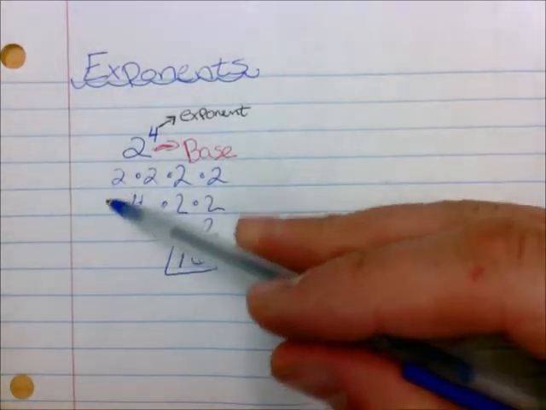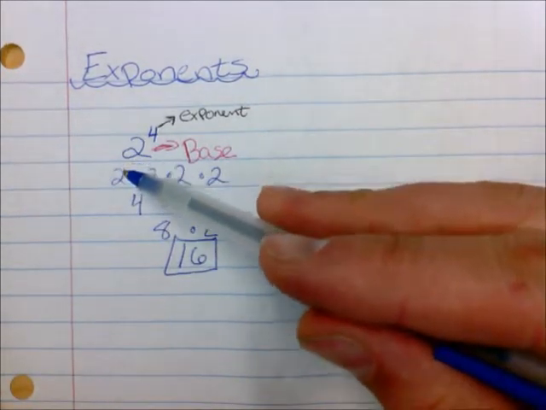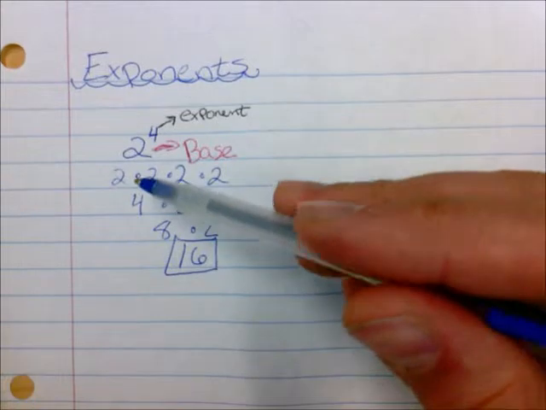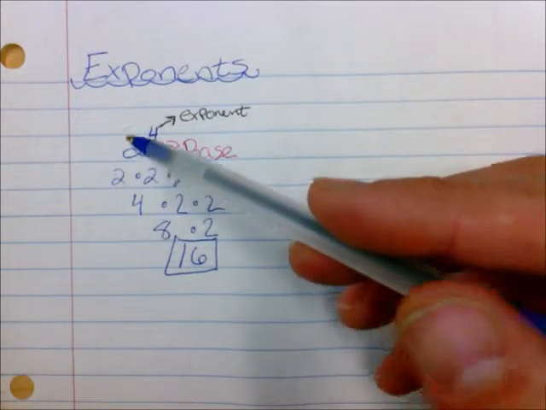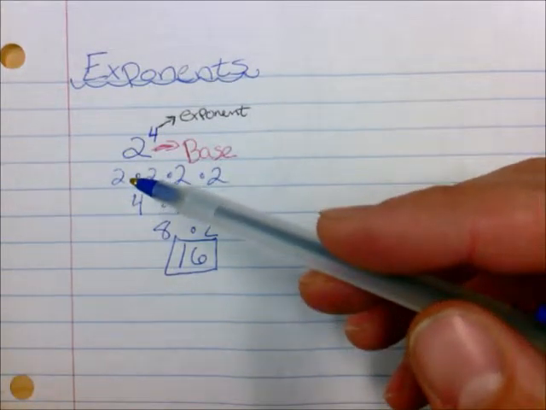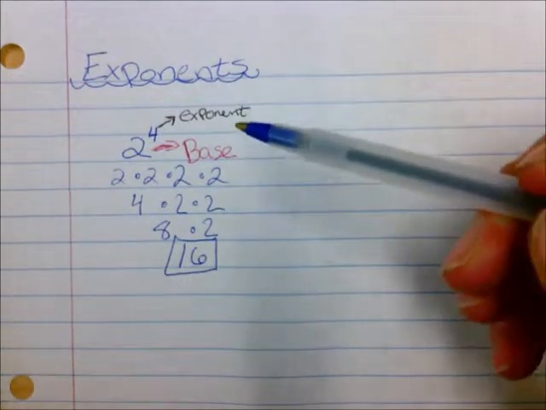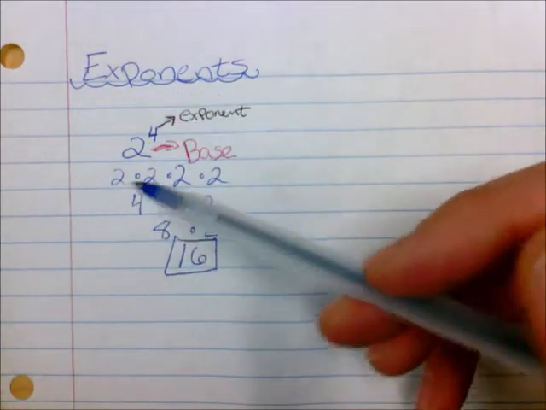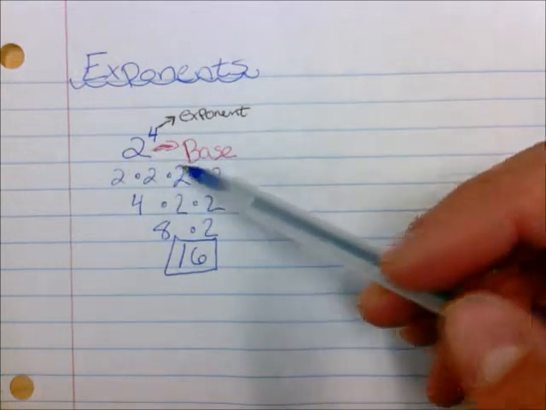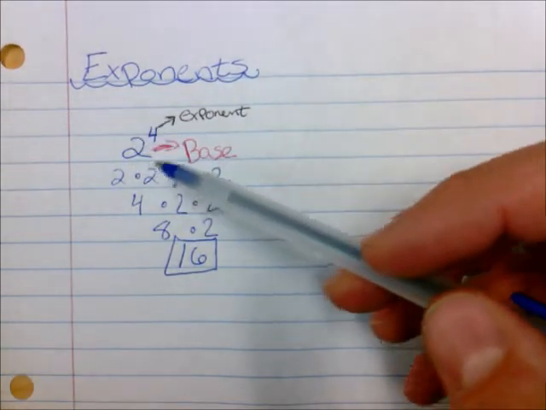Now, I said before, this doesn't have to be a one-digit number. I mean, it could be a 5-digit number. We could do 500, maybe let's say a 2-digit number, 51. It could be 51 to the 4th power, and so on. They just need to remember that it's repeated multiplication here.